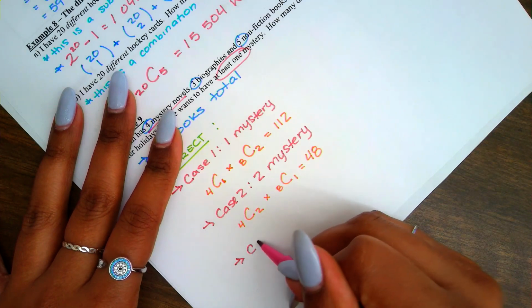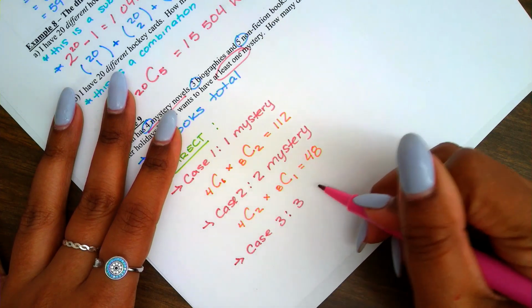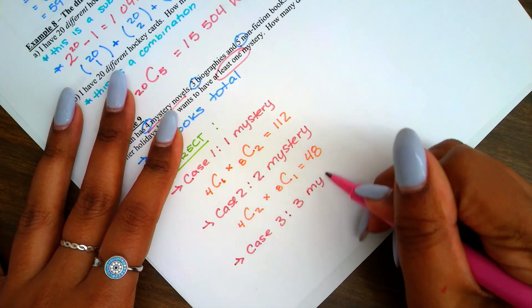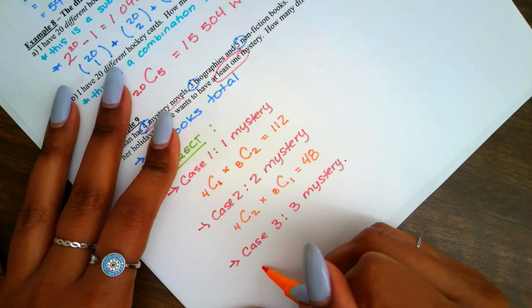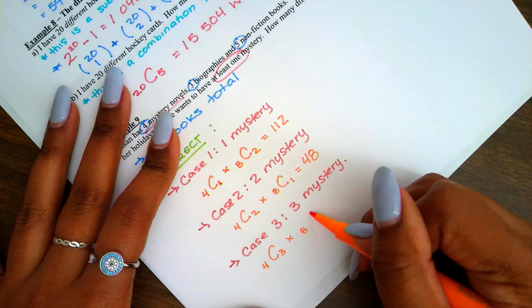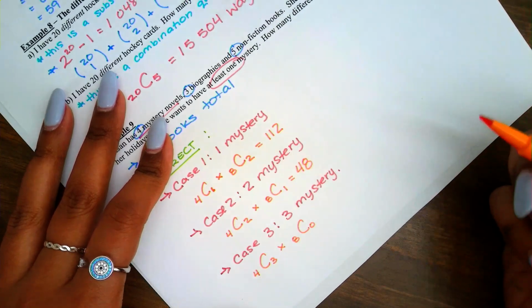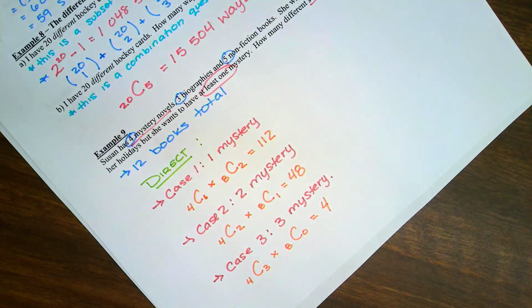Case 3, let's say all 3 of the books that I choose are mystery books. Then I'm saying of my 4 mystery books, I'm choosing 3, and of my 8 other books, I'm choosing none of them because I can only take 3 books. That's all I want. There's 4 ways to do that.